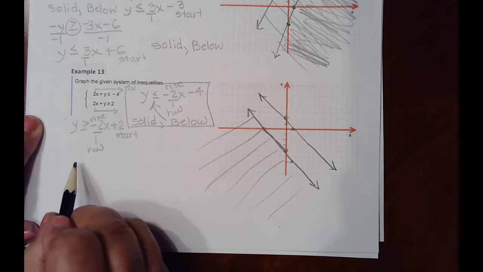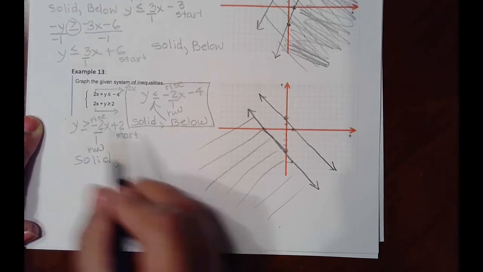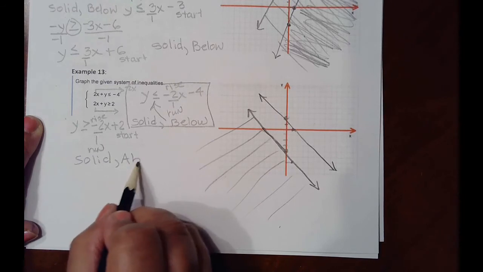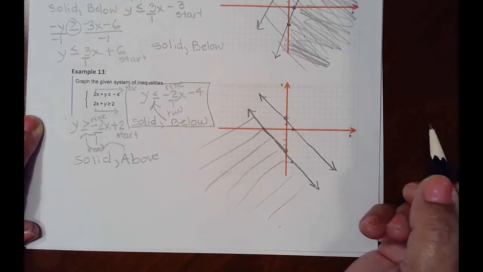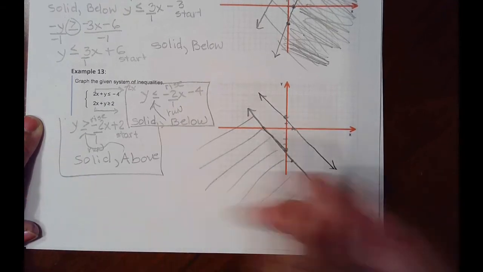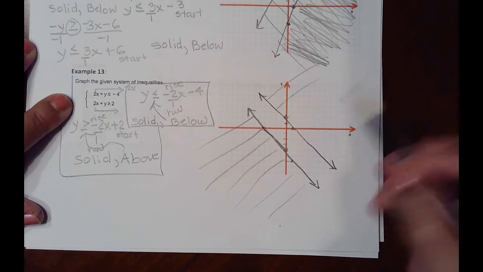And then now I'm doing this one where I also have a solid line, but I am shading above because of the greater than symbol. So all of this goes together. Okay, so this time I'm shading above.